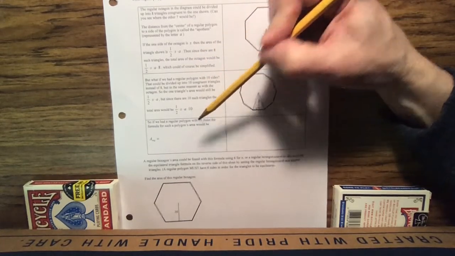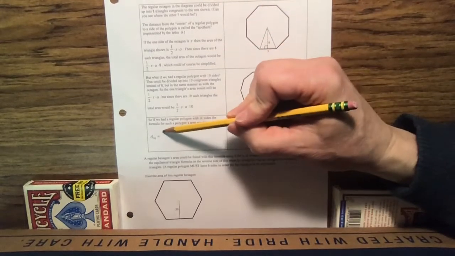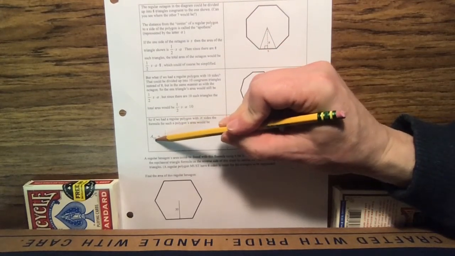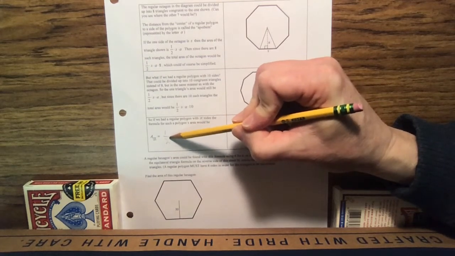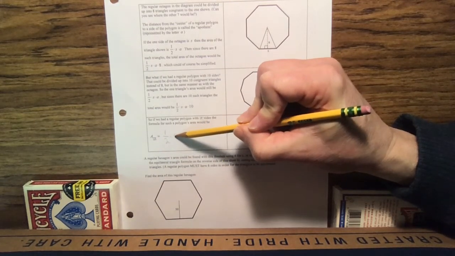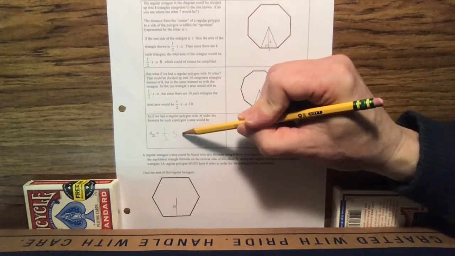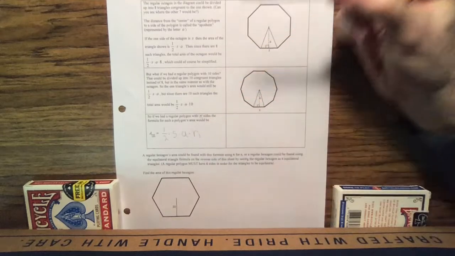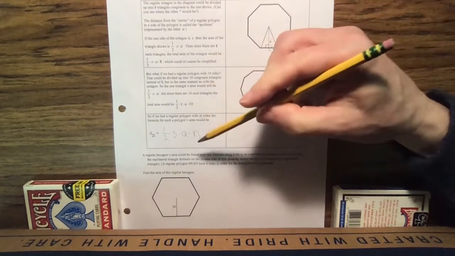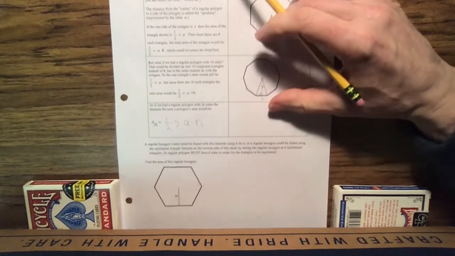So we're going to use the letter N for that. And so the area of a regular polygon, that's what that REG stands for, is 1/2 times the side length times the apothem times the number of sides in the polygon. And again, I'll give you that formula on all quizzes and tests.